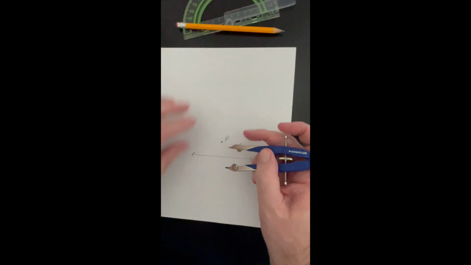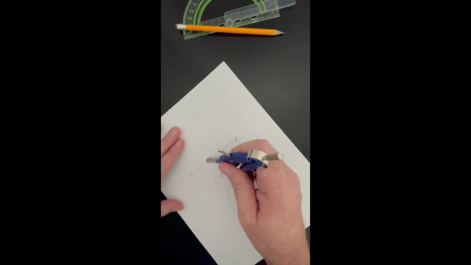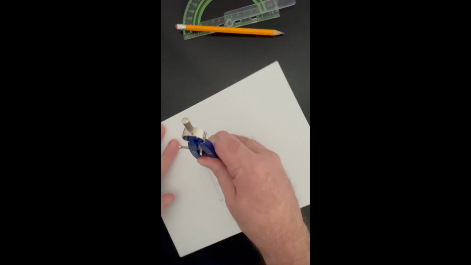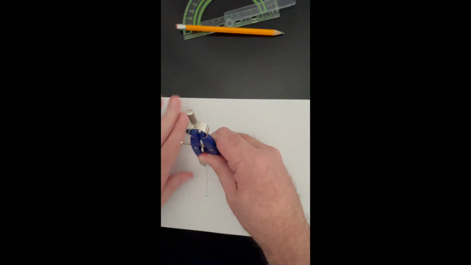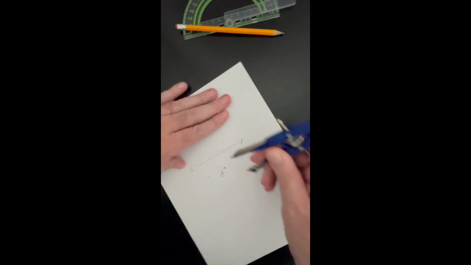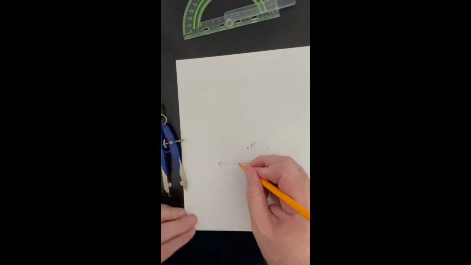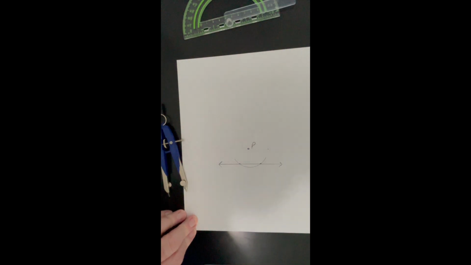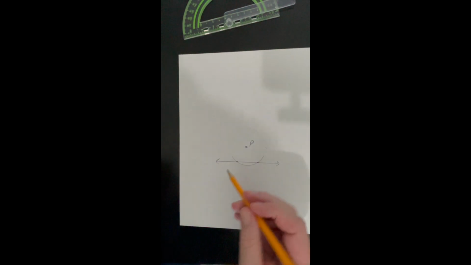I'm going to put the compass on P and draw an arc that goes to the line twice. Okay. So you can see the little intersections here. All right, next up, you're going to put your compass at the first intersection point right here.